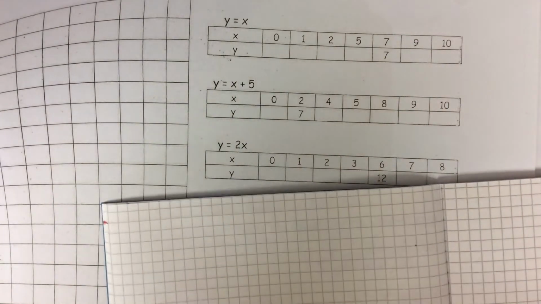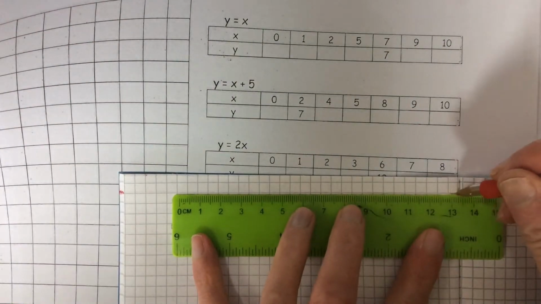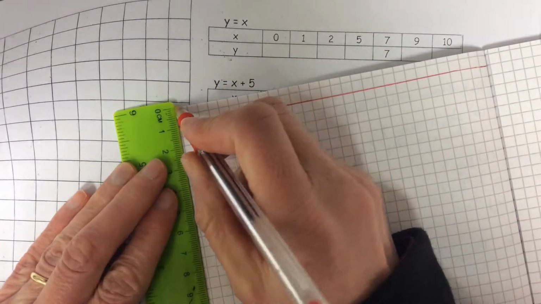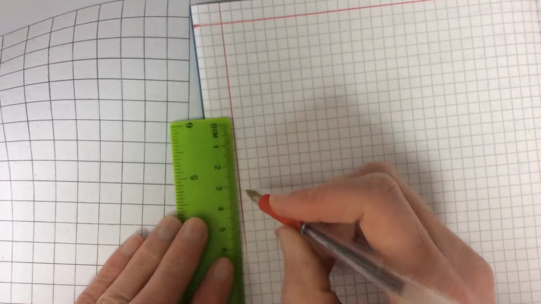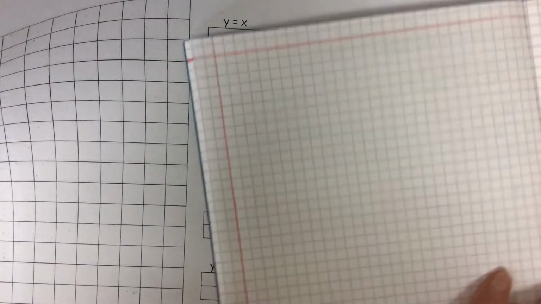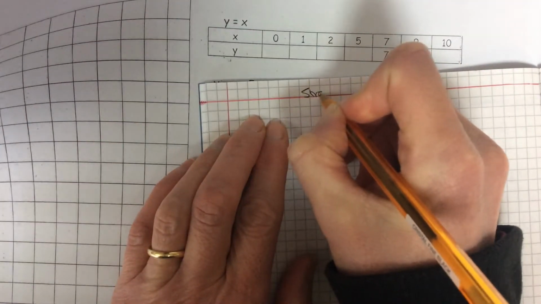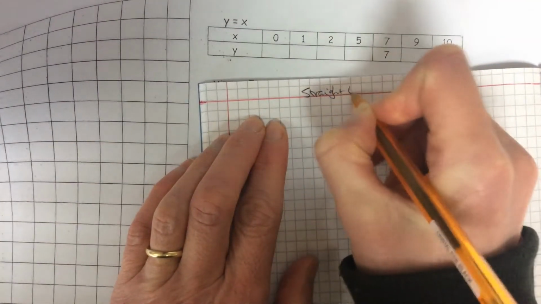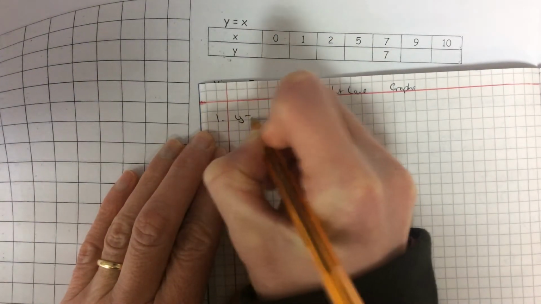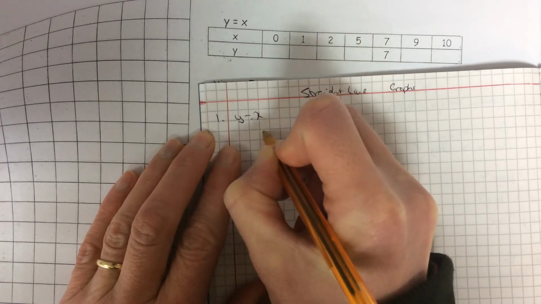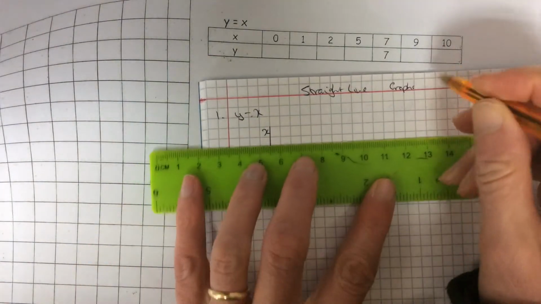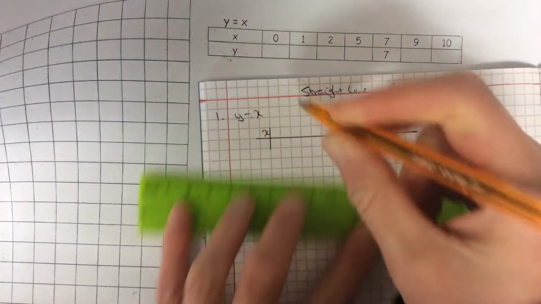If you've got your wee maths book there in front of you, rule out your page nice and neatly. If you haven't got your maths book, you're using lined paper or blank paper, that's absolutely fine, it's no problem. Take down the wee title, and it is called Straight Line Graphs. Question 1 is y equals x. I want you to copy down that wee table, the same as on the sheet here. I'll attach a photo of this sheet for you as well.